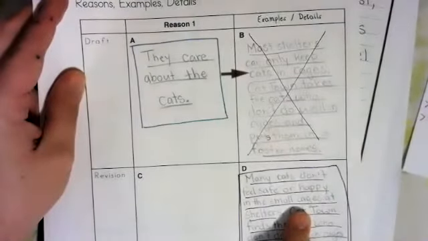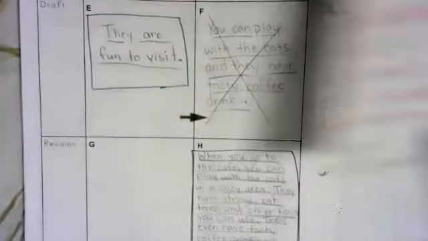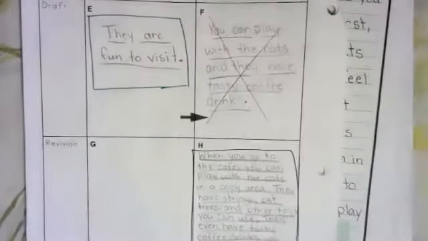Okay, so I remember we finished our reason 1. Hard to see, sorry. We finished our reason 1 and our examples and details yesterday. So now we're going to finish off by doing our reason 2, putting this into my paragraph, and then finally our concluding sentence, okay? So you might want to look back at those so you have them ready. I'm not writing anything new, I'm just taking this and adding transition words when I need it.